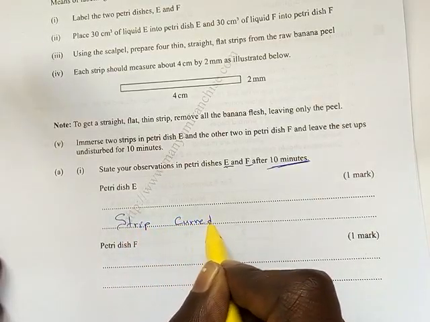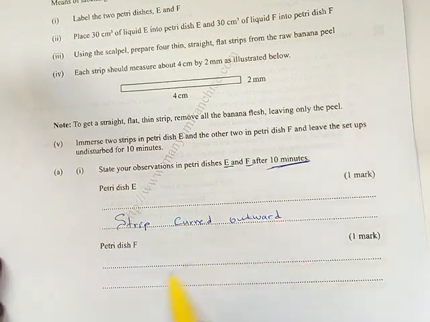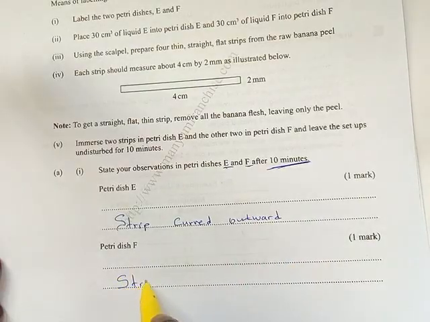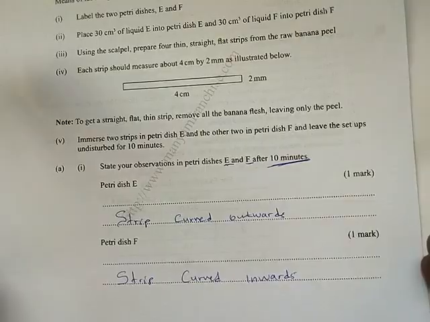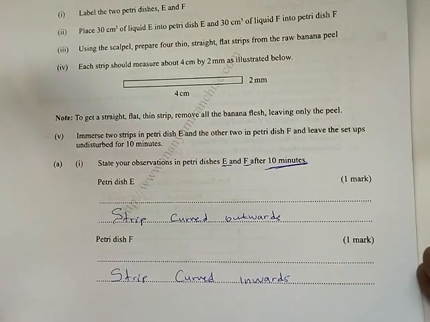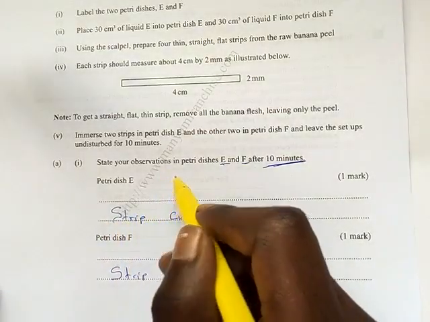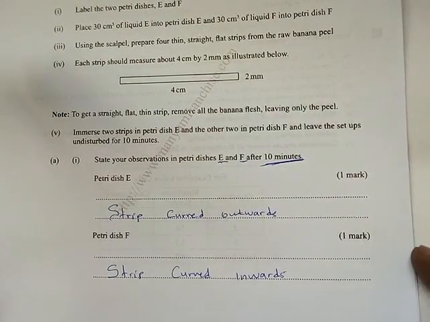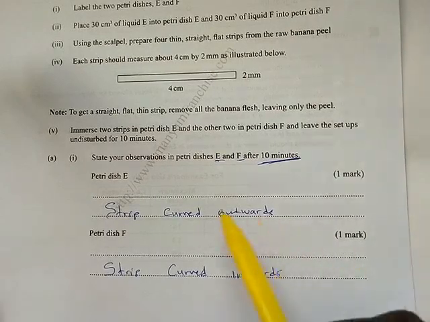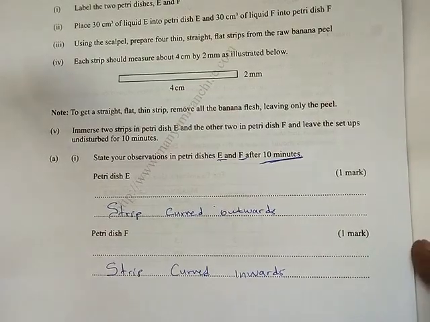curved outward, while in F, the strip curved inward. Now up to now you should be able to know the nature from the observation. Petri dish E is a hypotonic solution because the strip in E gains water, while in F it loses water and becomes flaccid.